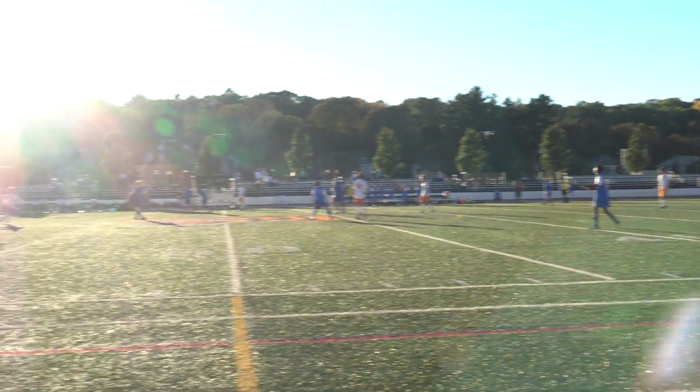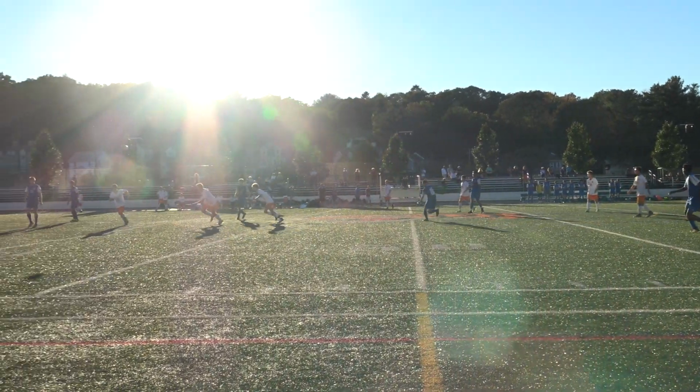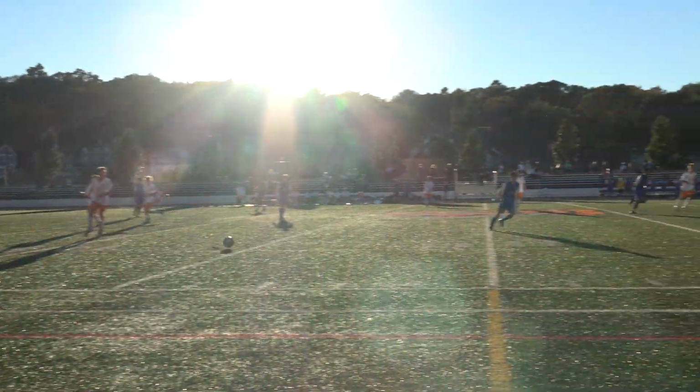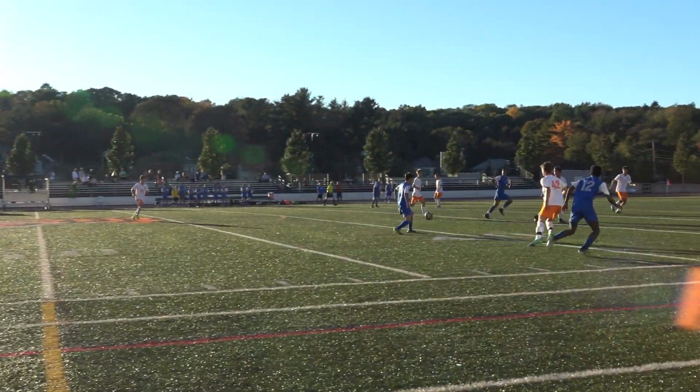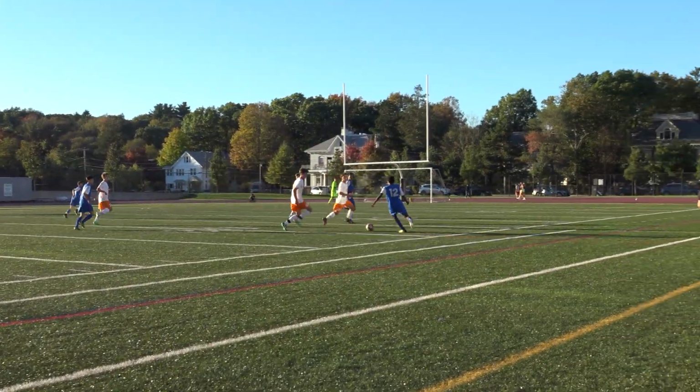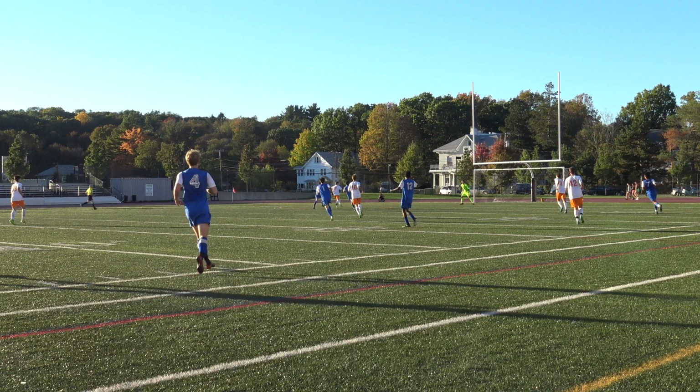PJ in the air, over midfield. Hits the Newton player. Ethan has it on the right side. It's on the ground to Mekhi. Mekhi to Brendan. Brendan up the middle. He sends it back to Mekhi. He goes to the far post.